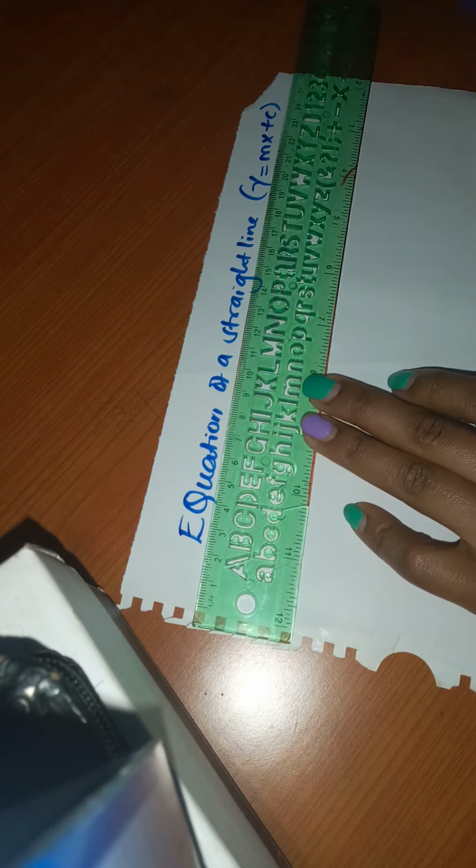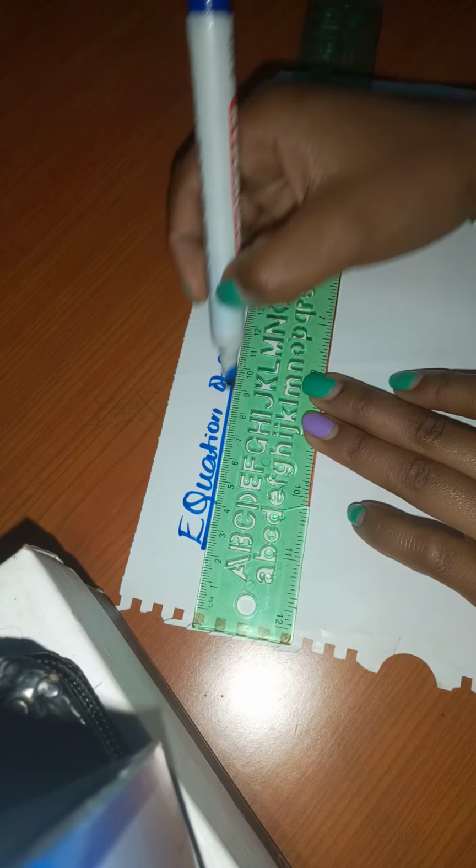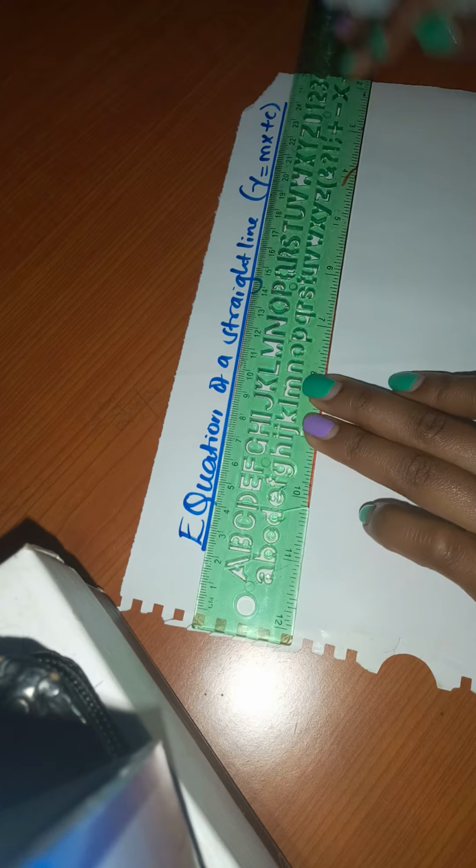But if you're in form 2 and you have not covered the topic with the teacher, we can go through it. So when we say that the equation takes the form y equals mx plus c, this is a condition that is fulfilled by all straight lines.